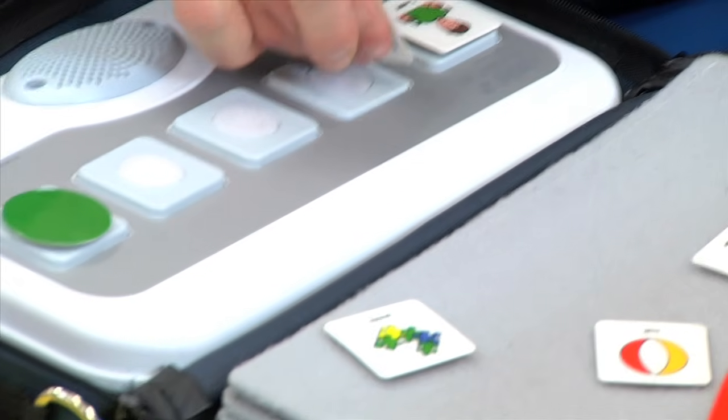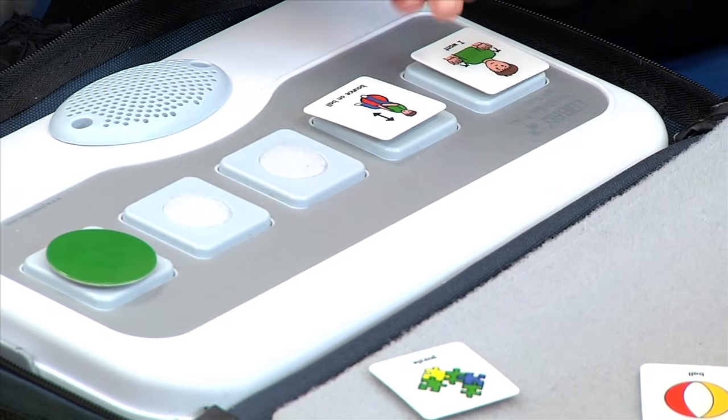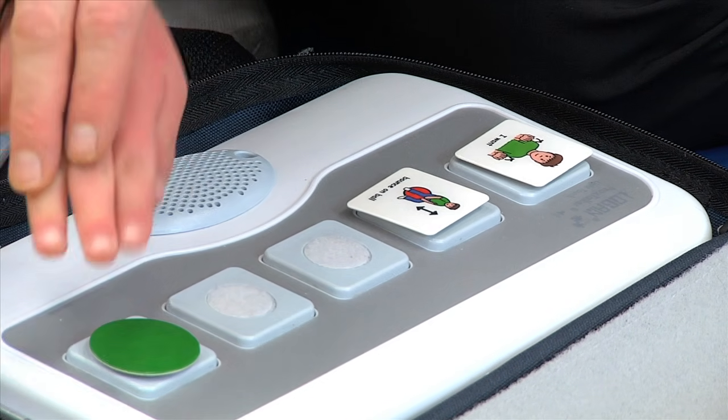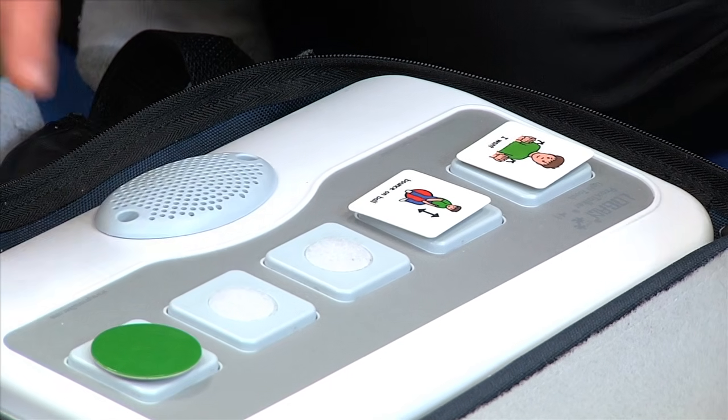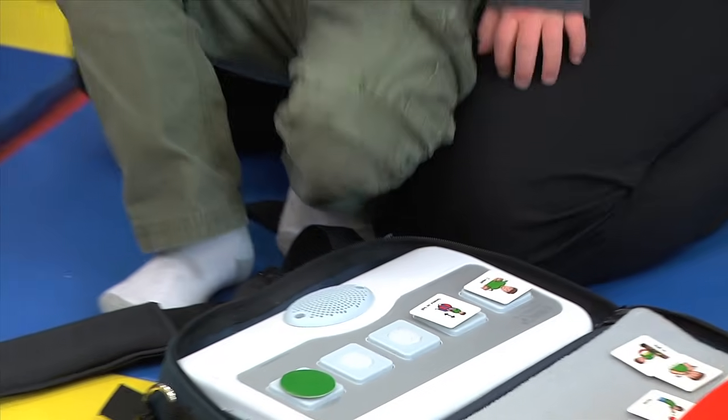I want to bounce on ball. I want bounce on ball. And then press that. Okay, do you want to get the ball to bounce on? Yeah. Oh, let's get that.